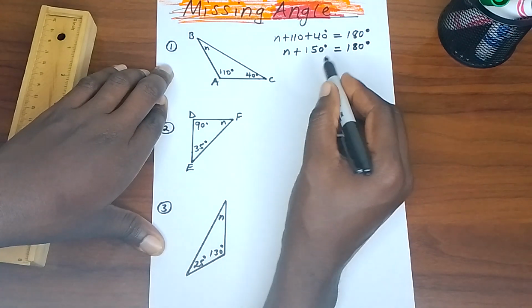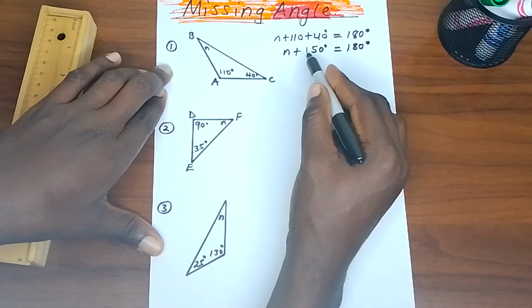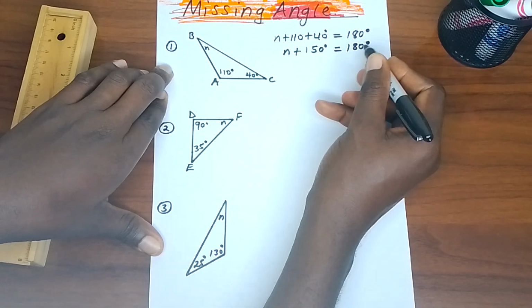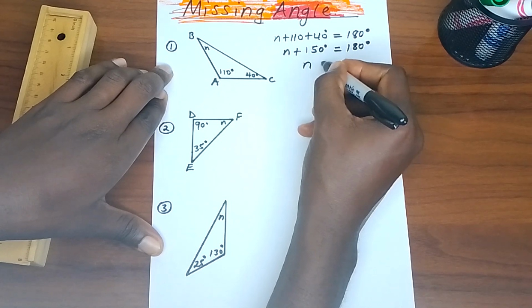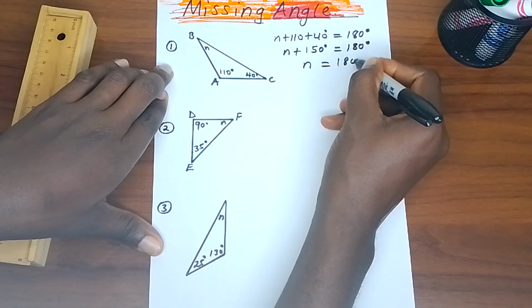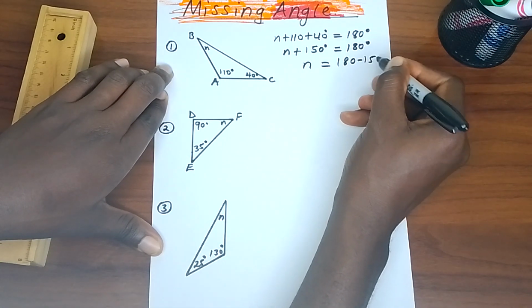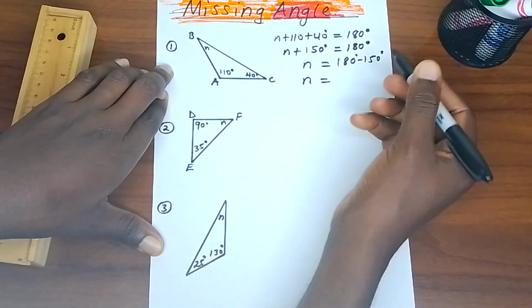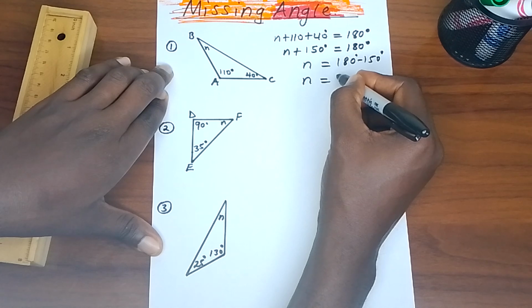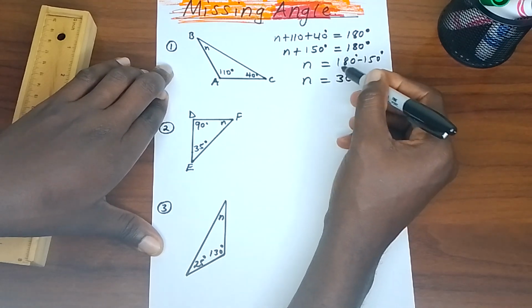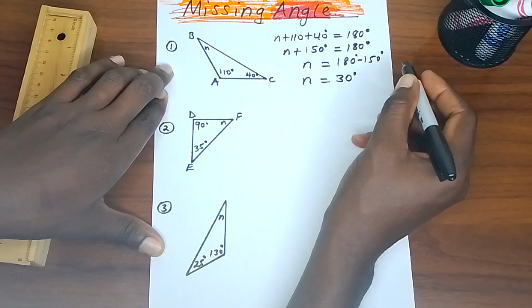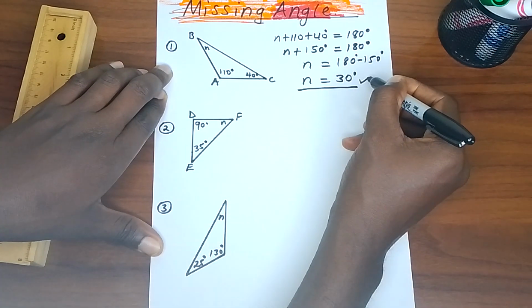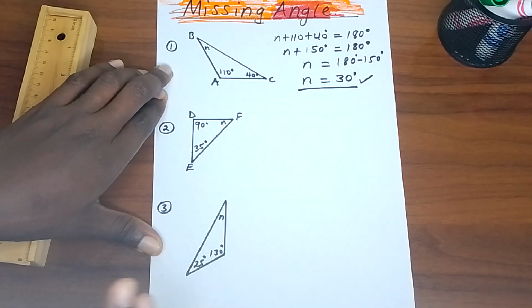Now you apply the knowledge of algebra, where you take this angle to the other side. So we'll say n is going to be equal to 180 minus 150 degrees. So we'll know that our missing angle is 30 degrees. 180 minus 150, you get 30 degrees. So this is the angle that is missing that they want us to find.